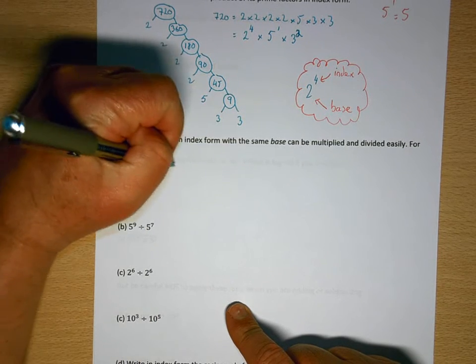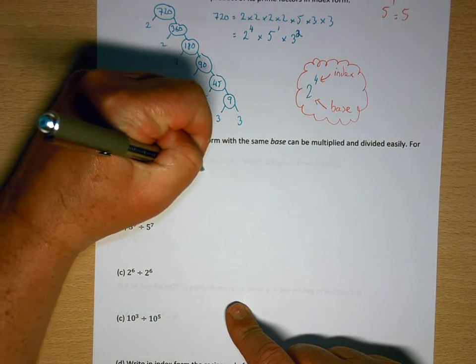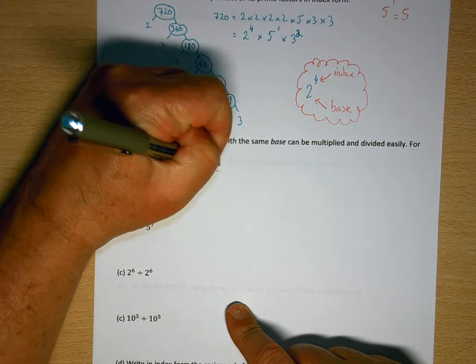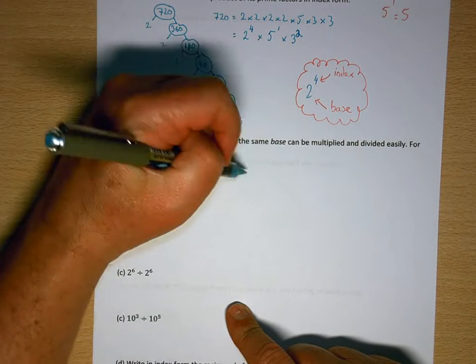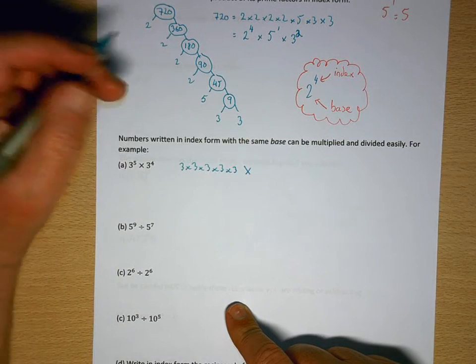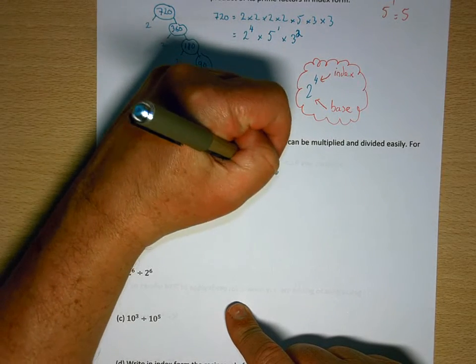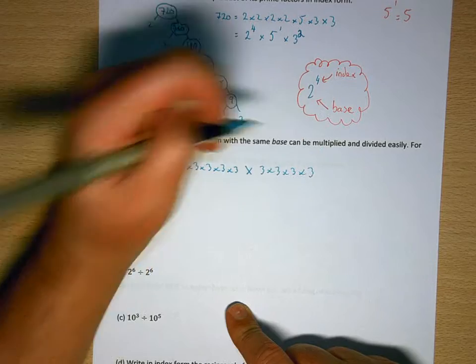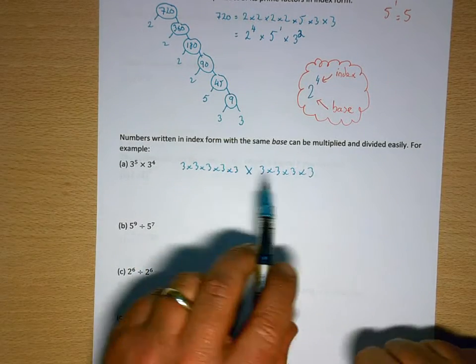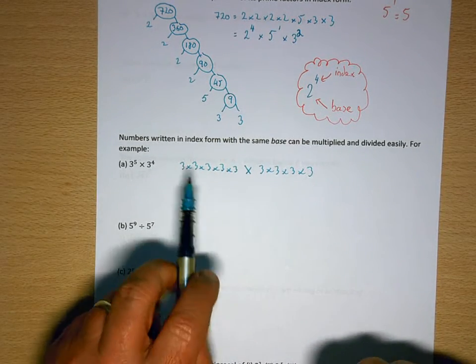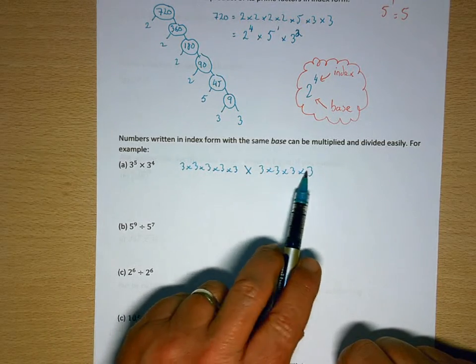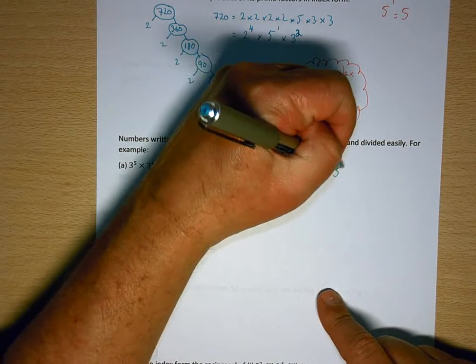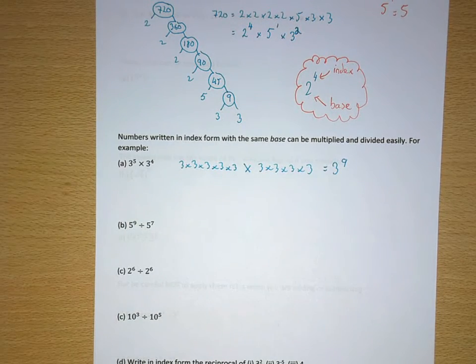So that could be 3 times 3 times 3 times 3 times 3, 1, 2, 3, 4, 5. And then I'm multiplying that by 3 times 3 times 3 times 3. So in effect what I'm doing is multiplying 3 by itself 9 times. So that is 3 to the power of 9.